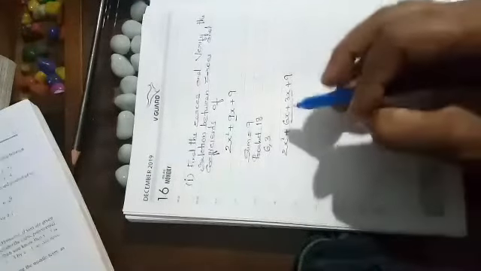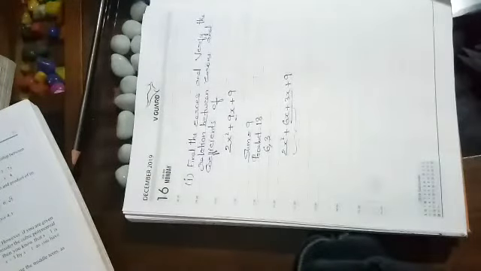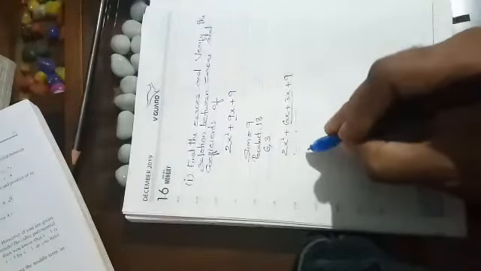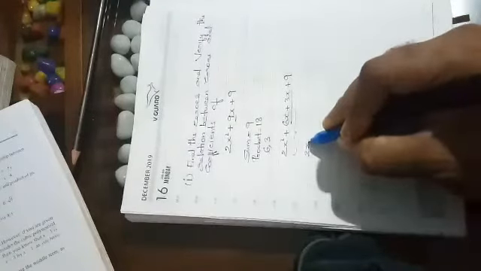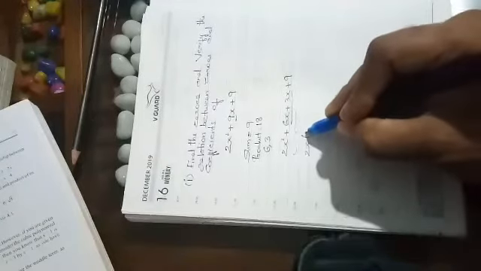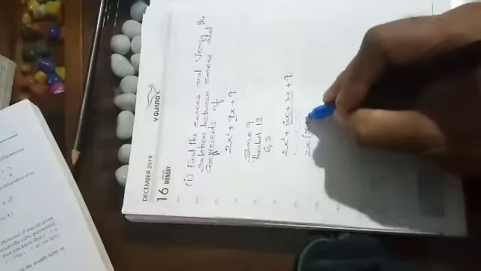Now consider the first two terms, 2x square plus 6x. What are the common factors? 2, 6, 2 is the common factor. X square, x is the common factor. Remaining kept in the bracket. So here x balance. Here 6 by 2, 3 balance.